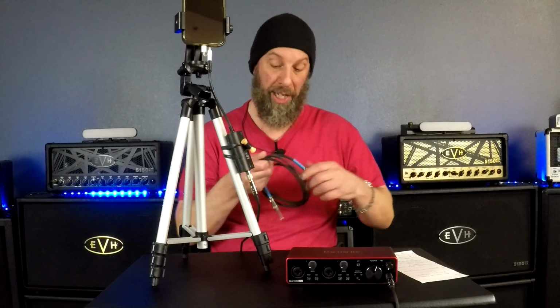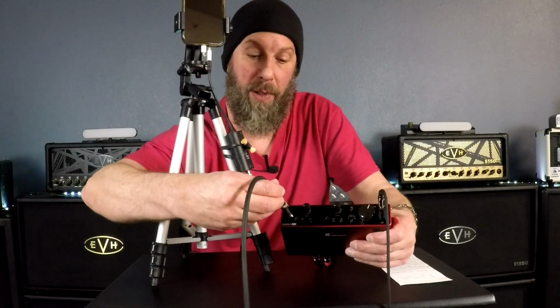When you plug in your guitar, you're going to do your plug in here, just like normal. And then the other end's obviously going to go into your guitar. Make sure you're not clipping here.